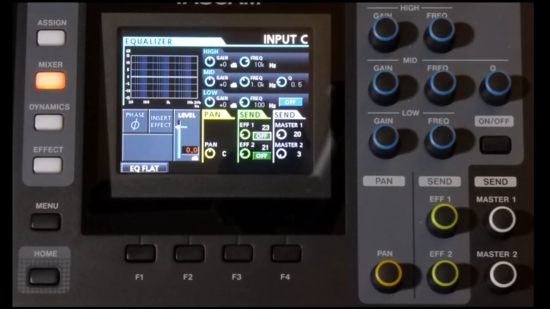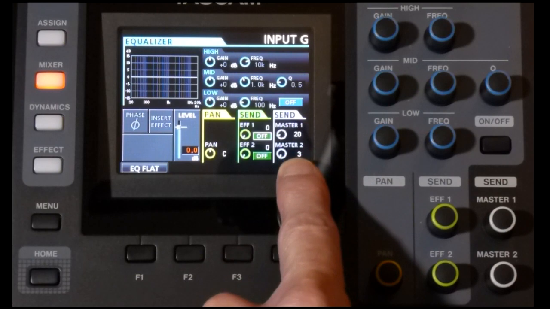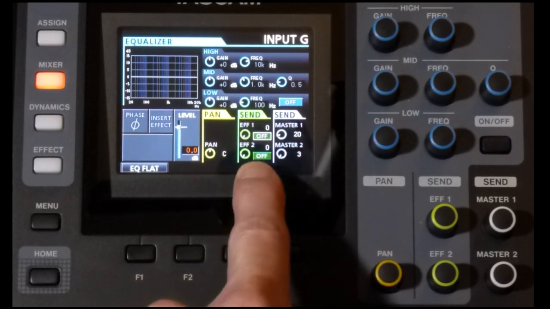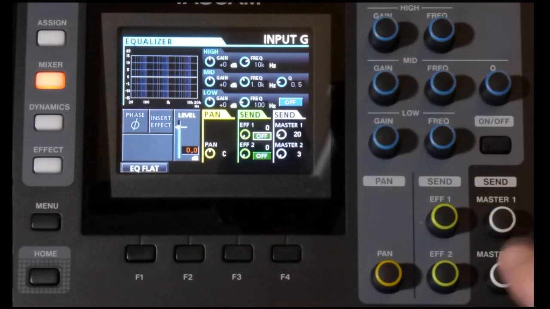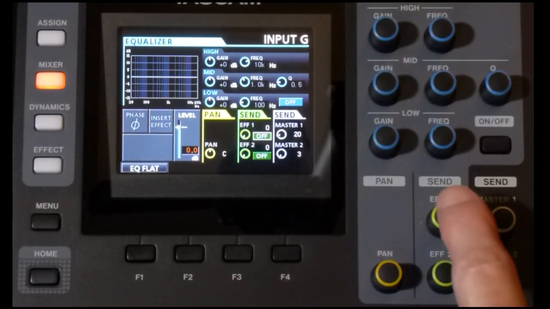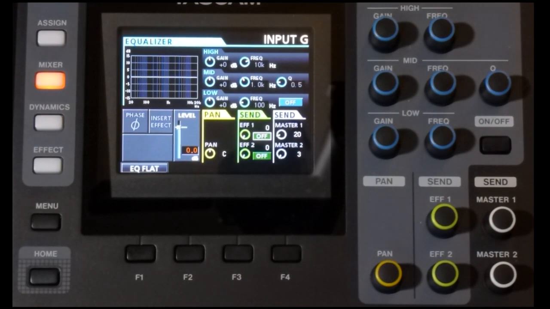Every input shows it as 20. And this is probably why the master section is coloured differently from the individual send levels. Just like on the front panel here, the two masters are outside of the grey box. So when you're adjusting master levels, there's no need to select the required input first.